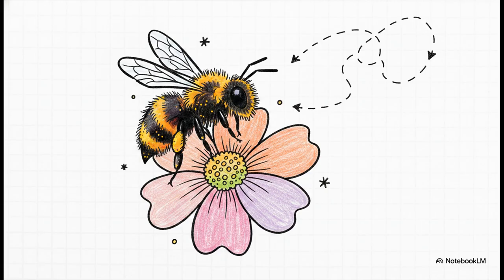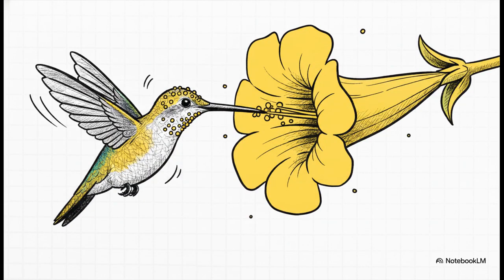No way, right? But hey, insects aren't the only ones who love a sweet treat. We've also got bird helpers. Birds, like the speedy little hummingbird, visit flowers for a quick sip of nectar too.